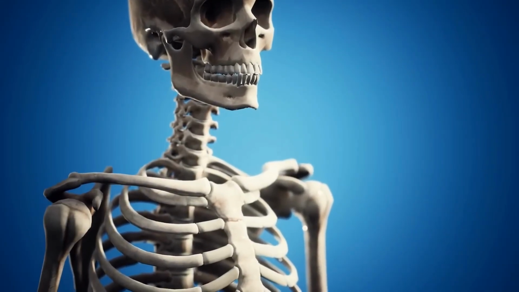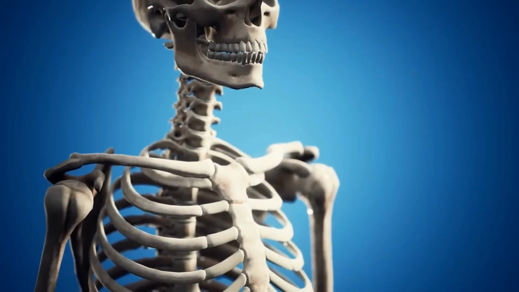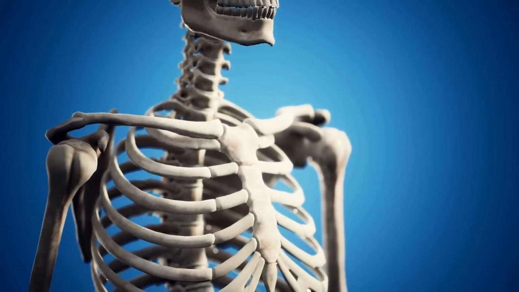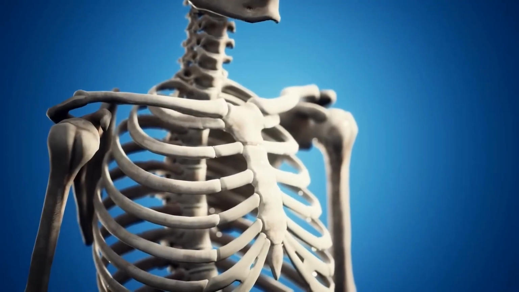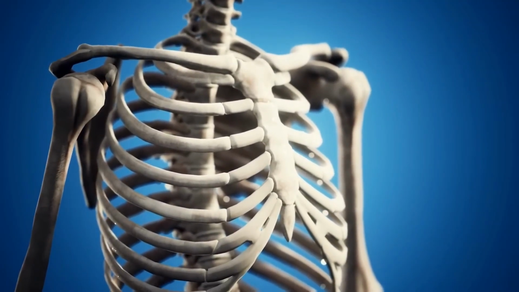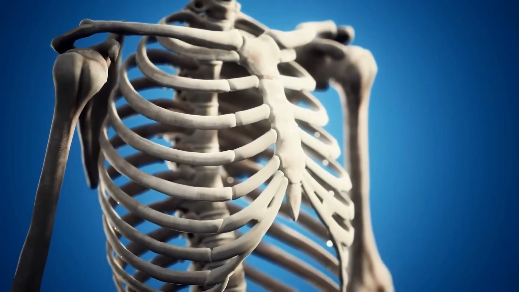Protection. The skeletal system protects internal organs by surrounding and encasing them. For example, the rib cage protects the heart and lungs, and the skull protects the brain. Movement. The skeletal system allows for movement through the action of muscles that are attached to the bones.